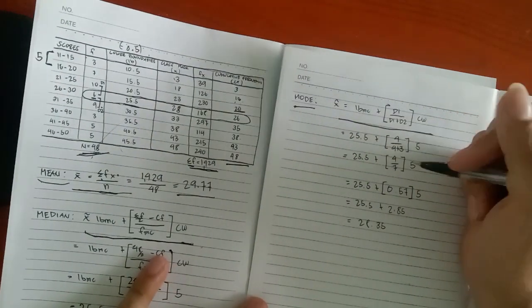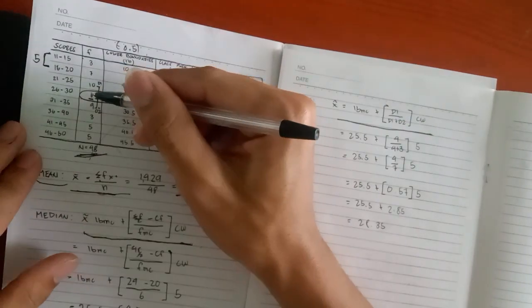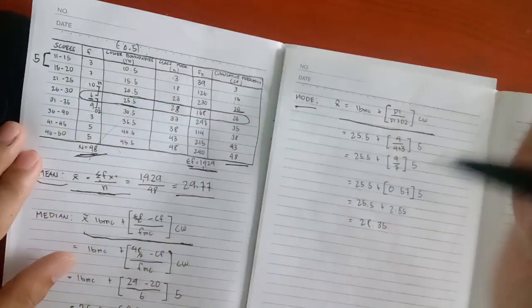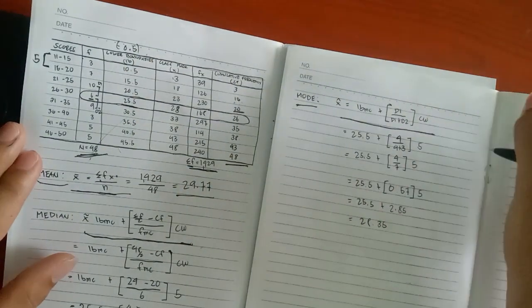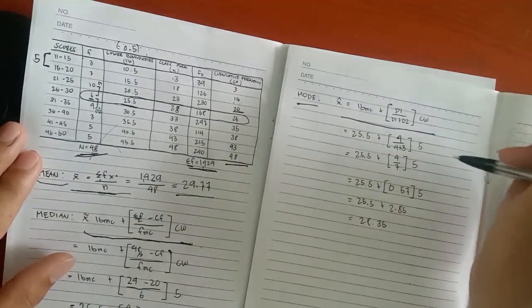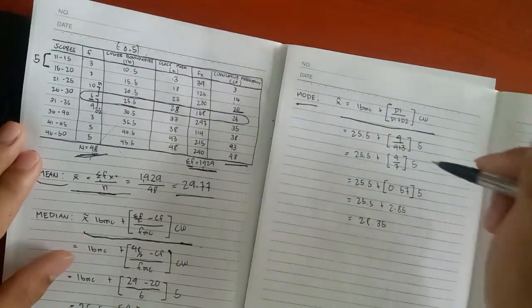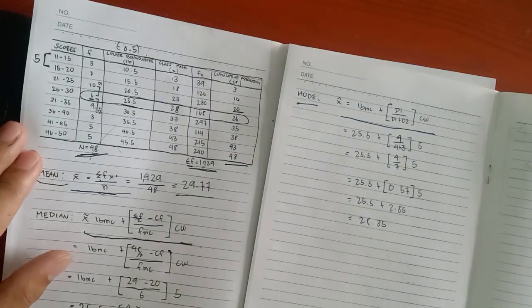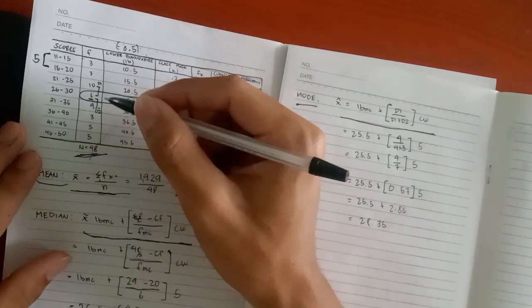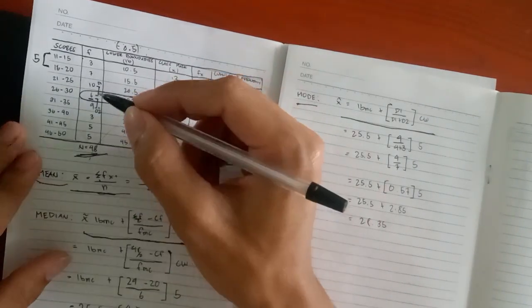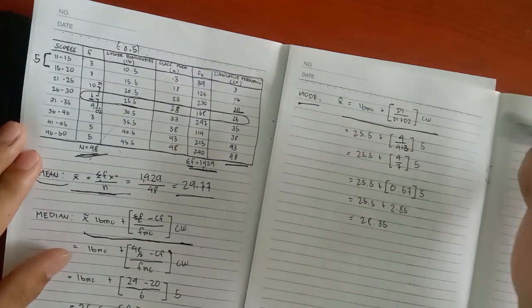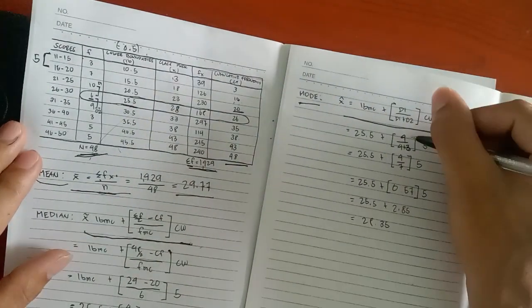Why is our D1 4? Because 10 minus 6 is equal to 4. So we put here the 4 over D1 plus D2. We already identified that D1 is equal to 4, and now let's identify D2. Our D2 is 9 minus 6, which is equal to 3. That's why we have 3 for the D2. So we close the bracket.